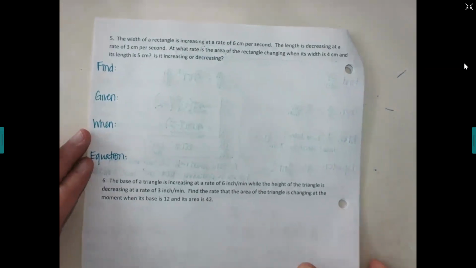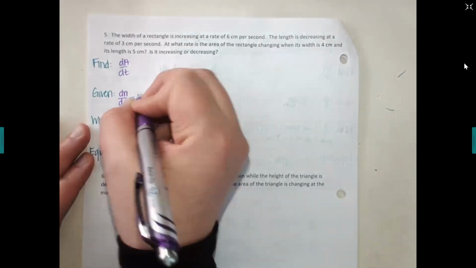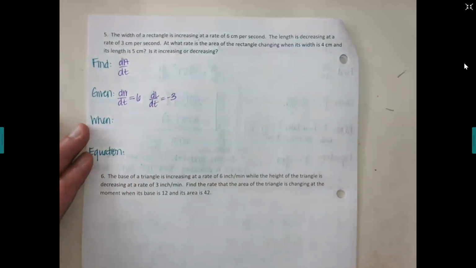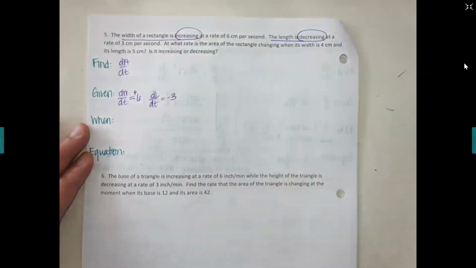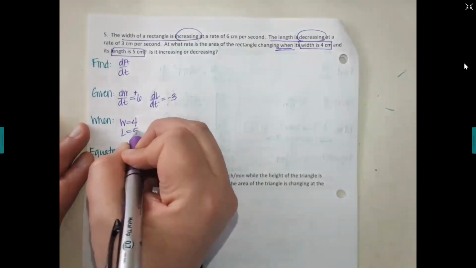Okay, that's okay. Let's see what you do. So when you're finding dAdt, you were given that dWdt, that's how fast the width is changing, is 6. dLdt should have been a -3. Why is it negative for dLdt? Because the length is decreasing versus the width was increasing. That's why it got a positive. Okay, then for your whens, we want when the width is 4, that would be W equals 4, and your length is 5, so L needs to be 5.